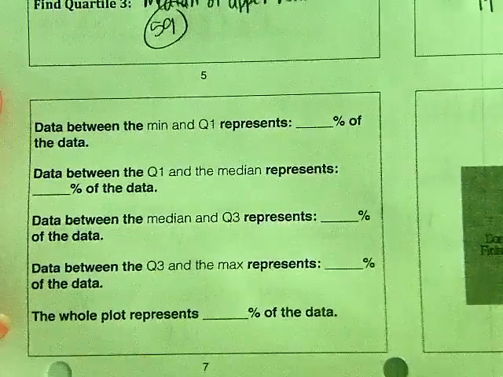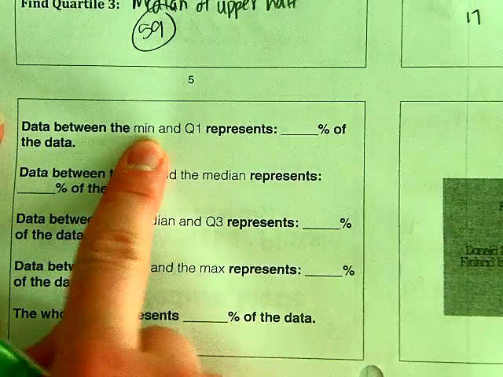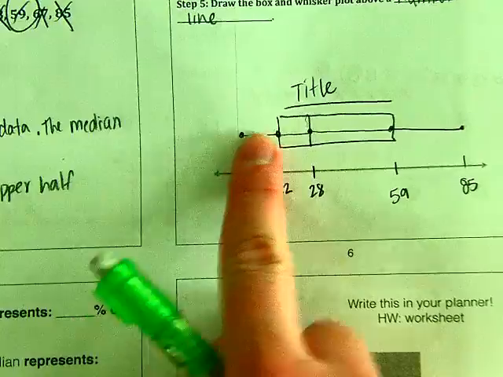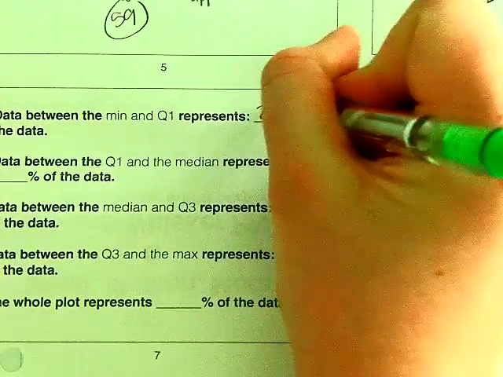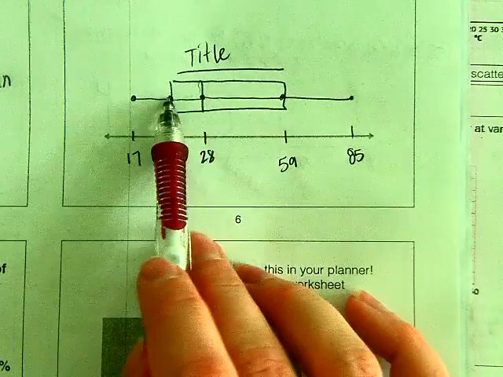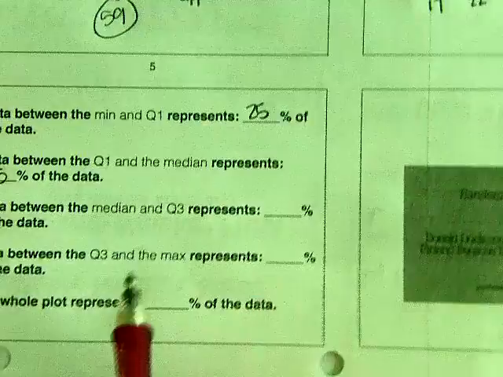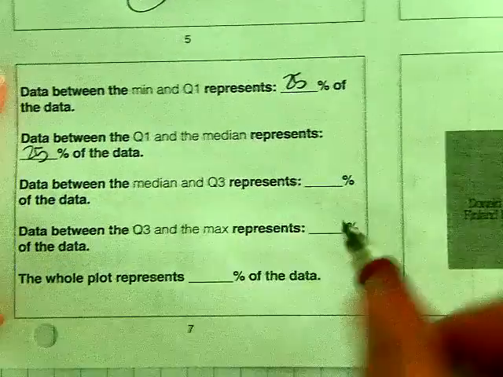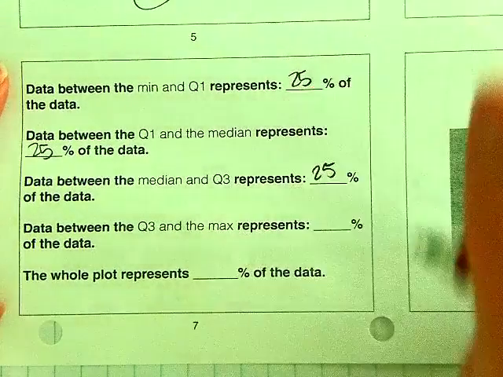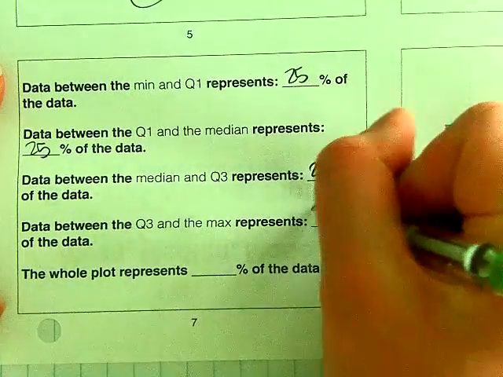You need to go back and review this. Data between minimum and Q1 is a fourth of the data, so it represents 25% of the data. Data between Q1 and the median is another 1/4 of the total, so 25% of the data. Between median and Q3, again, 25%. Q3 and the max, again, the fourth part.